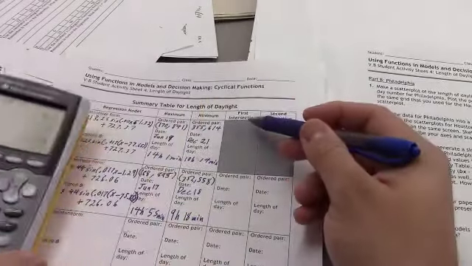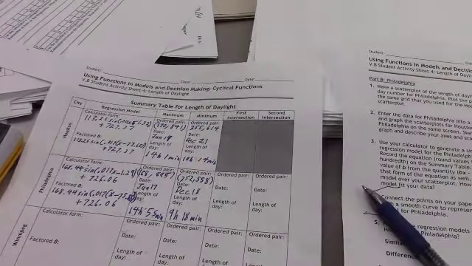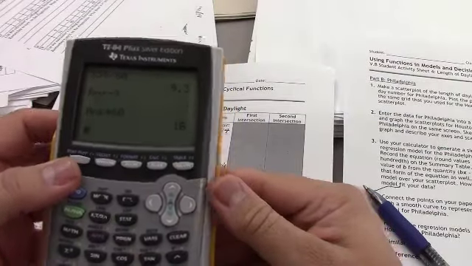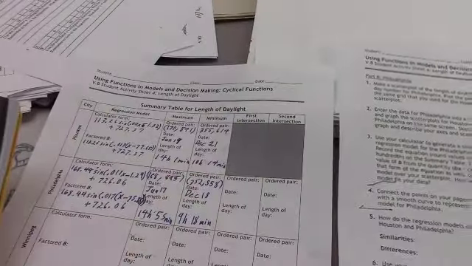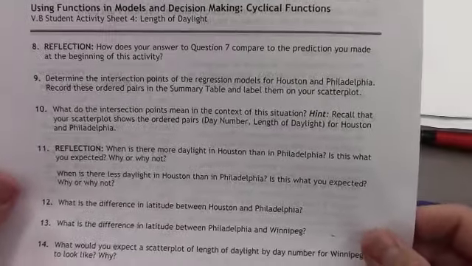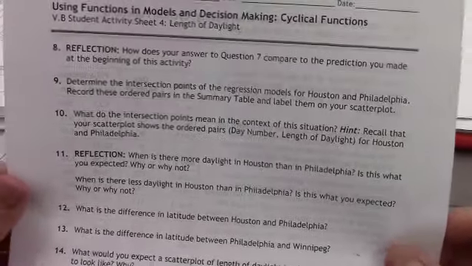It says first intersection and second intersection. So we want to get those intersecting days. That's really easy to do. And this is actually part of these things right here. Use your calculator. Doesn't matter. Oh, that's a question right there. So let's see. Determine the intersection points. That's number 9. So this is actually really easy to go ahead and do.